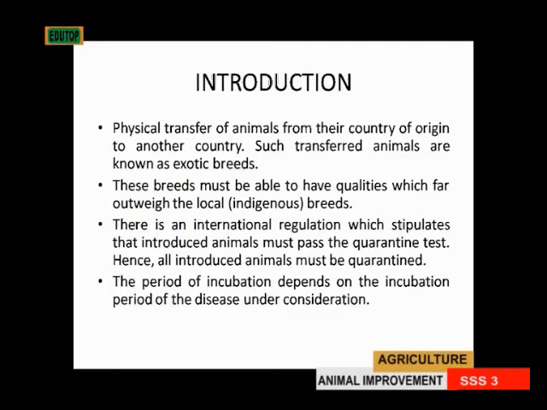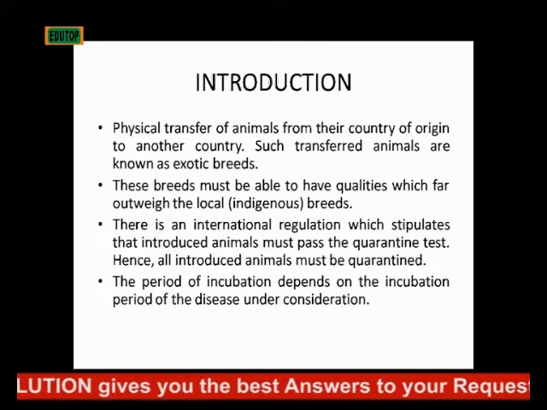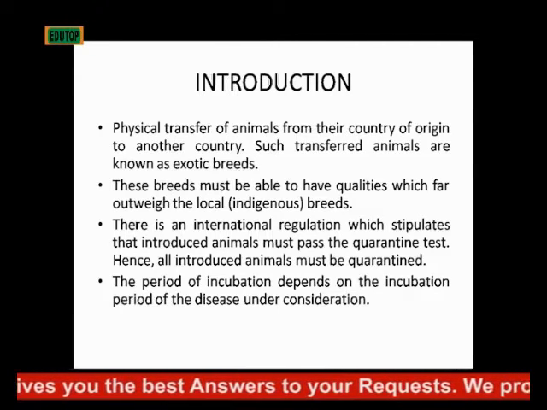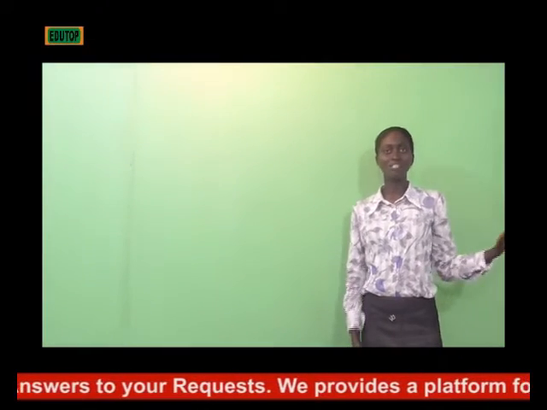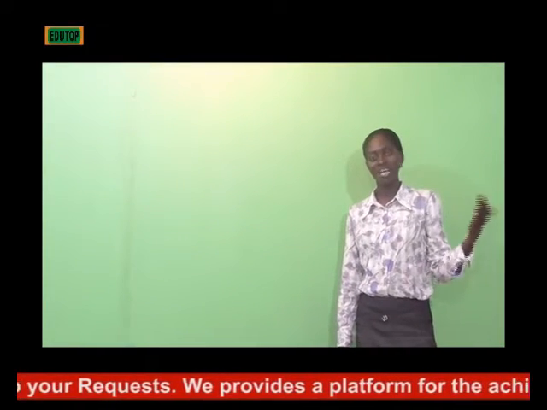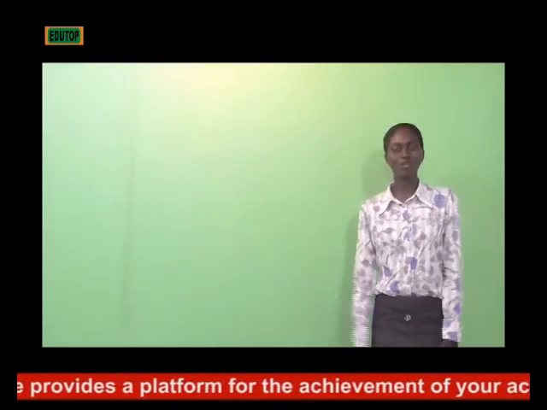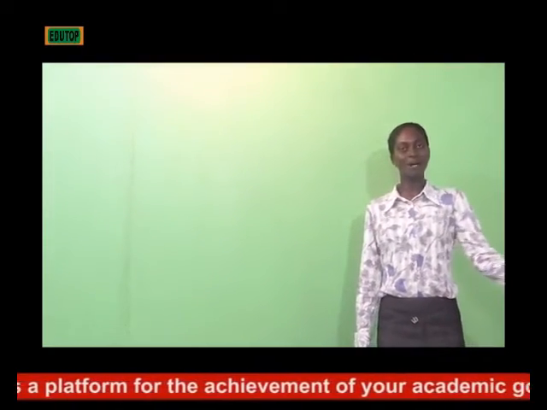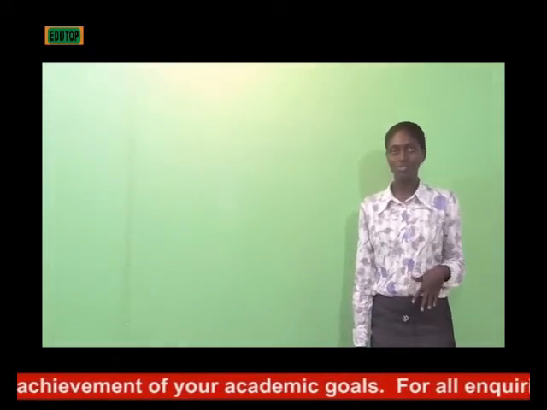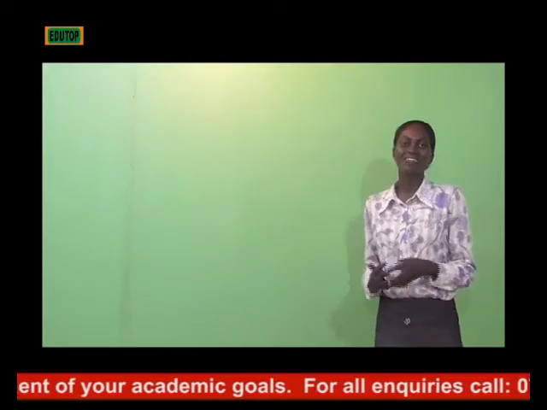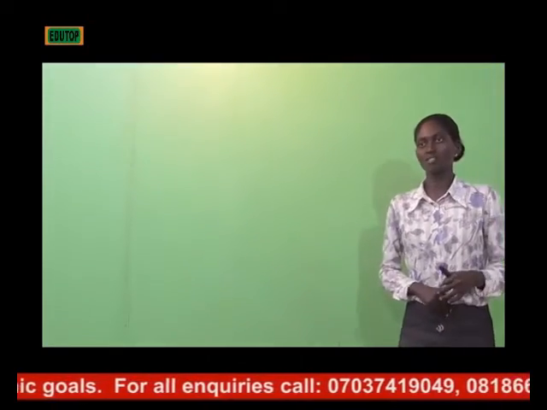The breeds that are being brought in must have qualities which outweigh the ones that are indigenous to the country. So it will not make sense if you are bringing a crop or an animal that is not better than what you have here, then there is no point wasting your money. So the animals you are introducing into the country must have qualities that outweigh what you have already in the country previously.